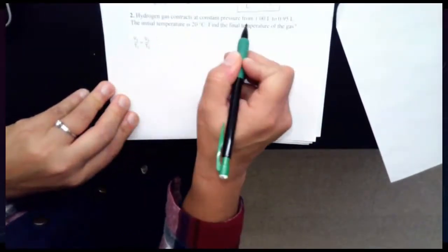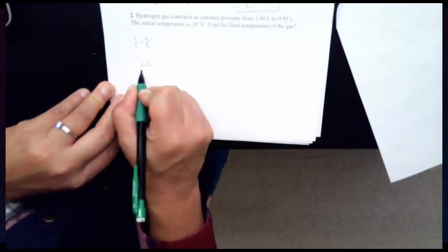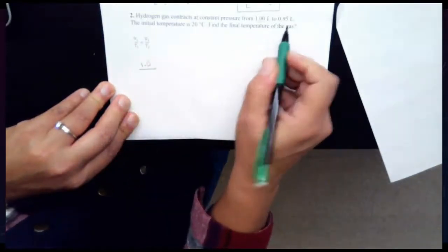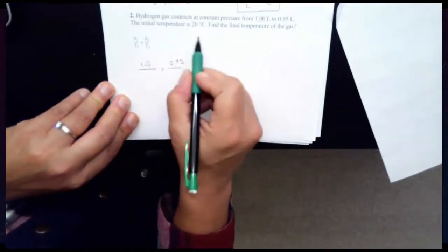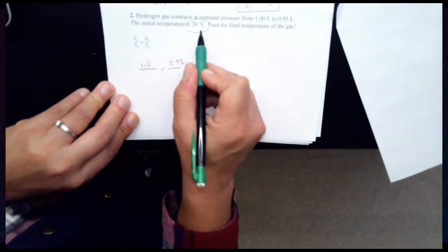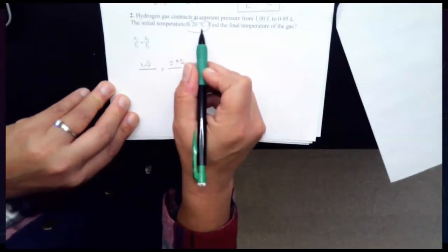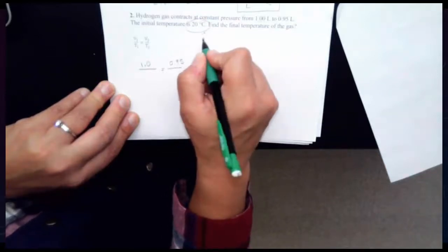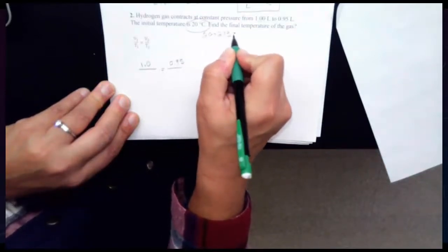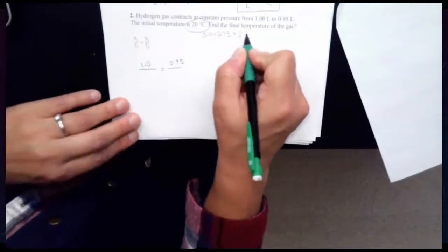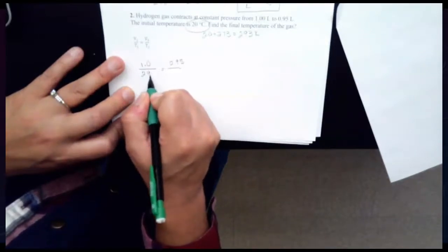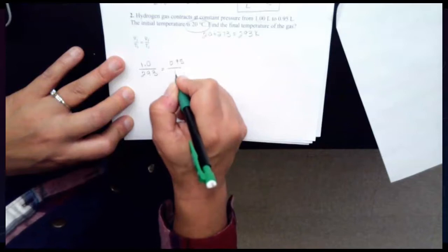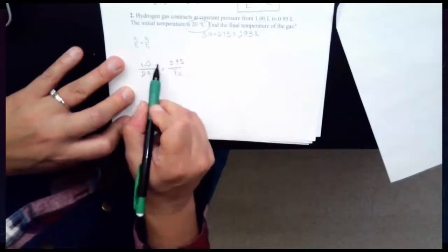So hydrogen gas contracts at a constant pressure from 1.0 liters, so that's the top volume, to 0.95 liters, that's the final volume. The initial temperature is 20. Now remember, this is in degrees Celsius, but it has to be in Kelvin. All of these gas laws use Kelvin, so you would take 20 plus 273 in order to get 293 Kelvin, so that was your initial temperature, to T2, and we want to find the final temperature.